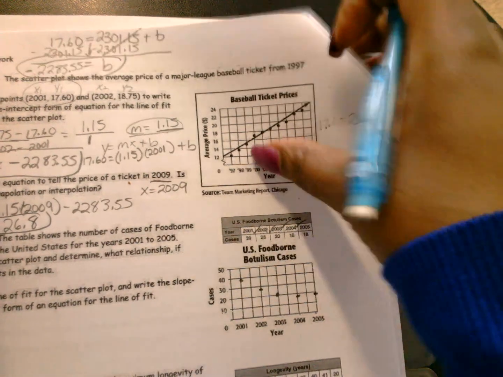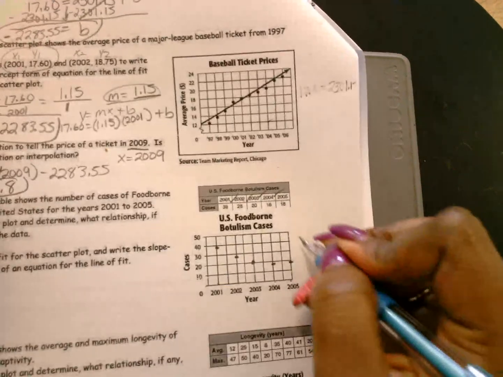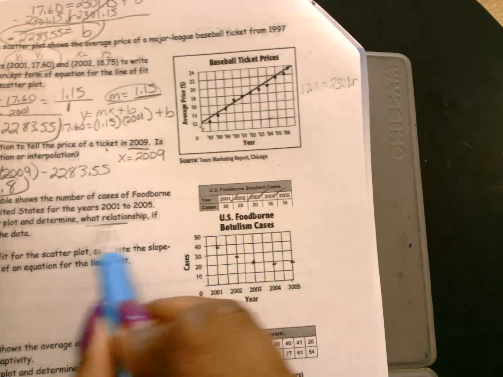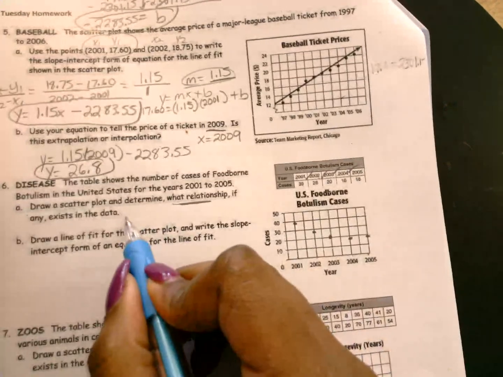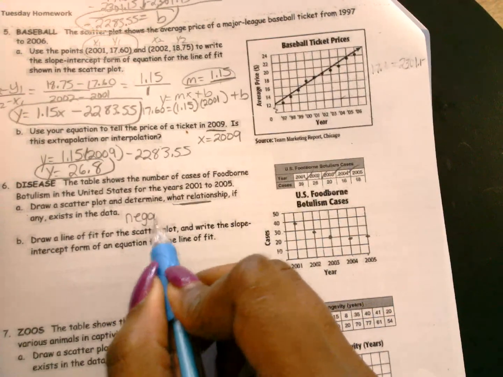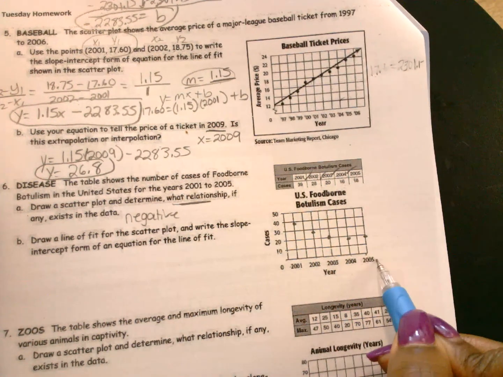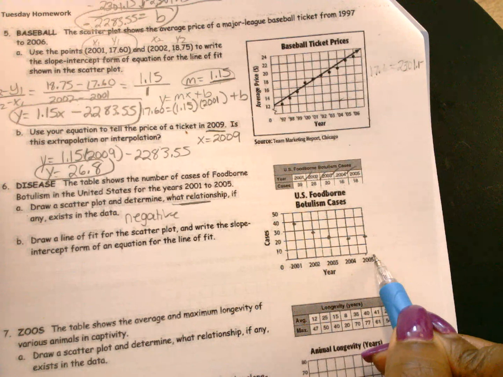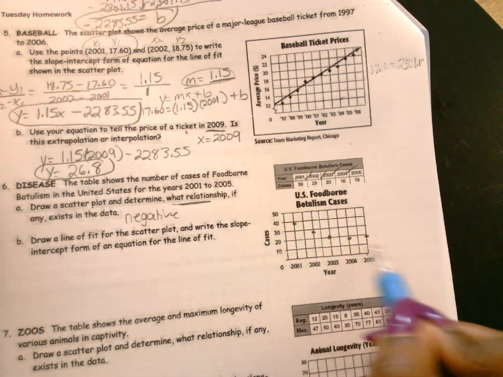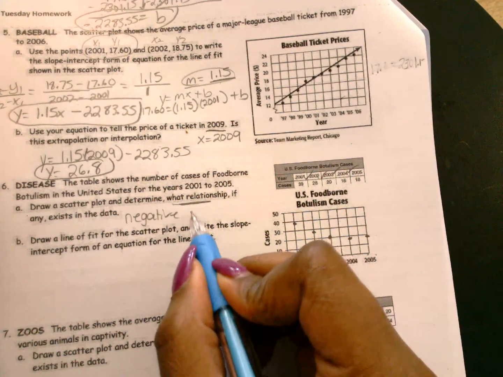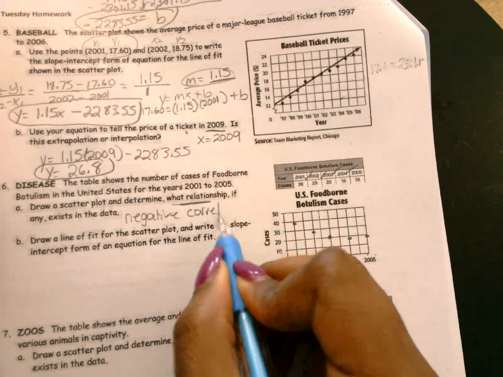The points on average are going down, so this has a negative relationship. What is the relationship that exists? This is a negative correlation. For the most part, as X increases, the year is always going to increase. You read it from left to right. The cases are decreasing. This has a negative correlation.